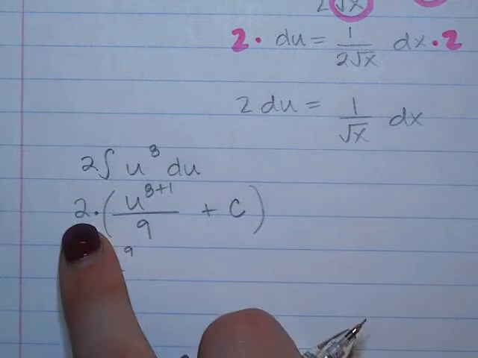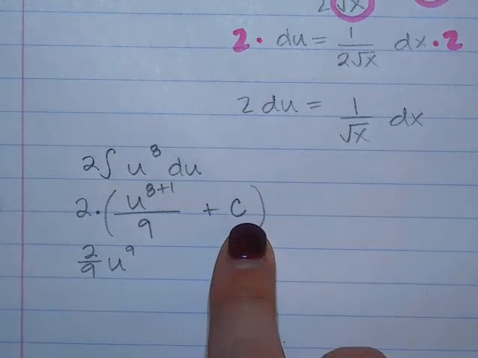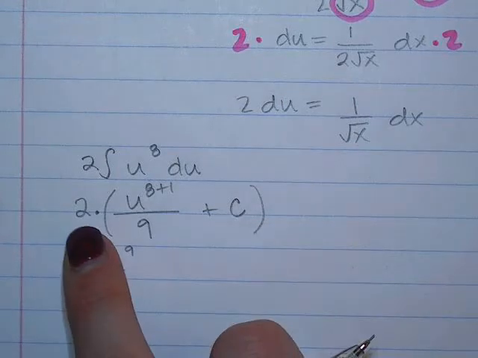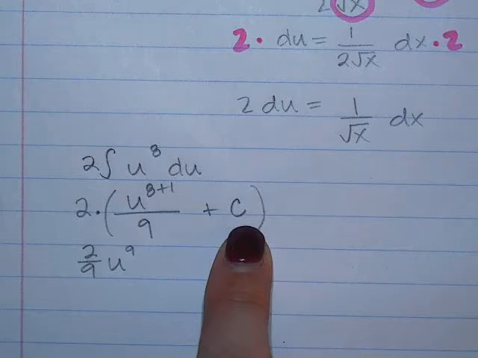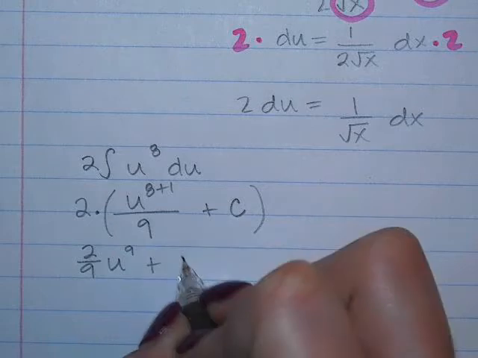Okay, when I do 2 times a constant, what happens? It'd be multiplied to everything. So when I do 2 times a constant, it's still a constant, right? It's just a constant that's twice as big. I'm still going to just write plus c.